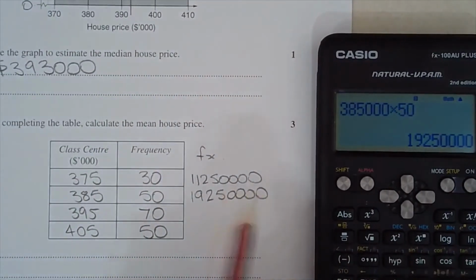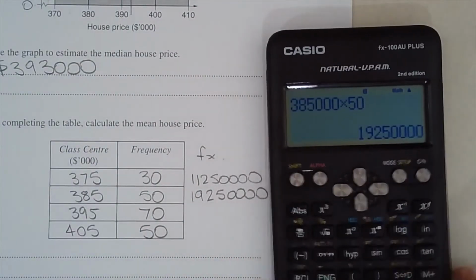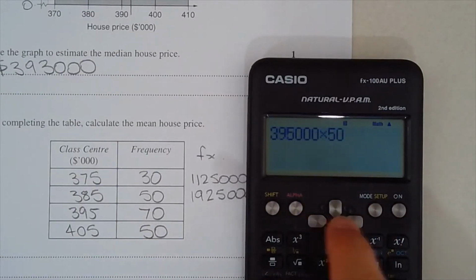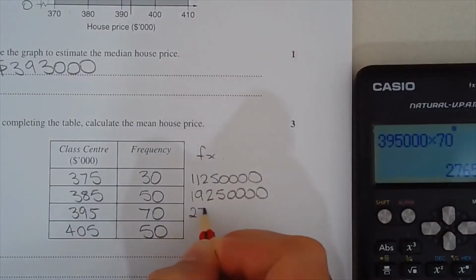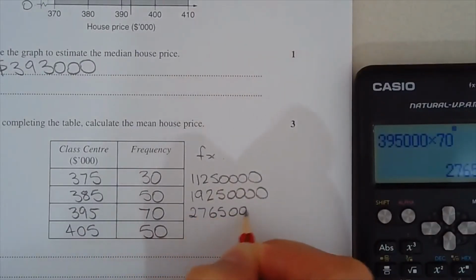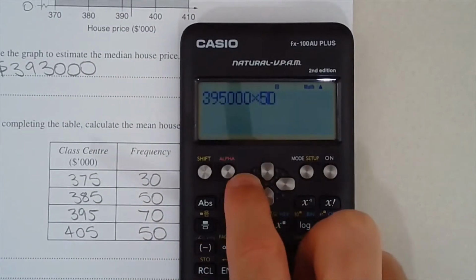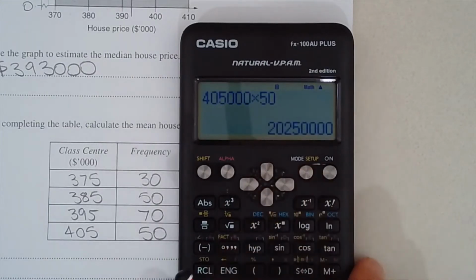I've just chosen to write the answers in full, it's easier to work with. Then 395 occurs 70 times, giving 27,650, and then 405 times 50, which is 20,250.